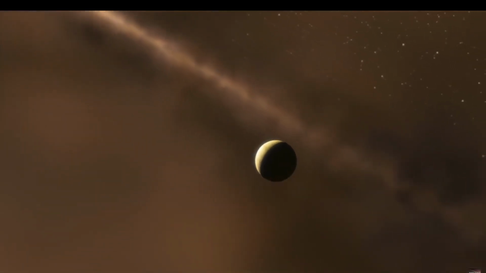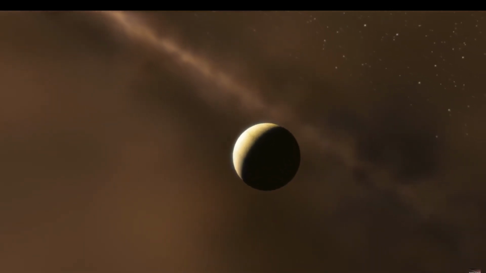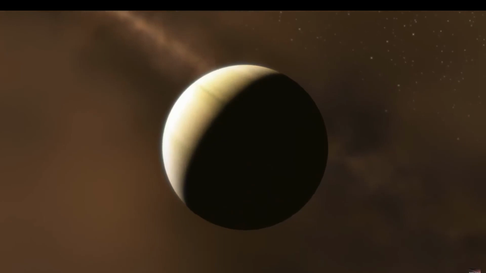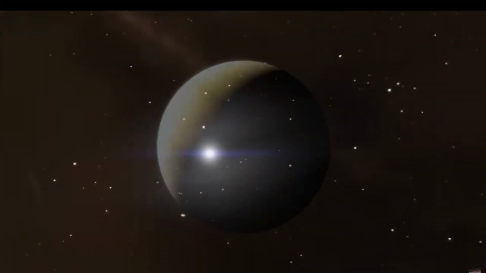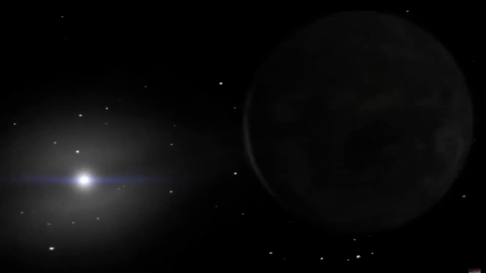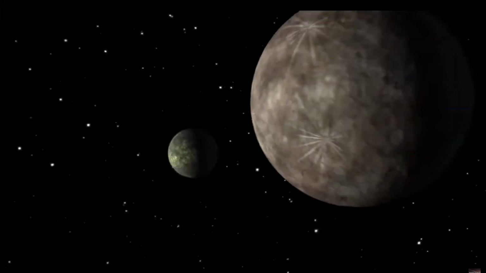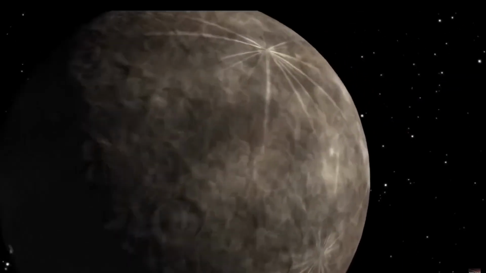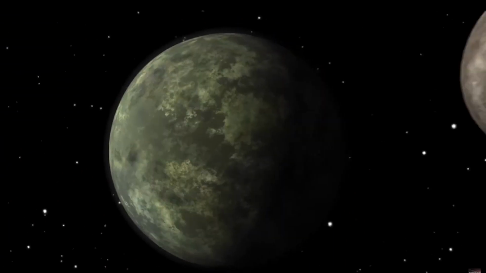So in terms of the impactor, which we often call Theia, we think that based on its mass, it would have been as big as the planet Mars. Before it collided with the Earth, it would have had an iron core and a silicate mantle like the Earth, and it would have had about 10% of the mass of the Earth.